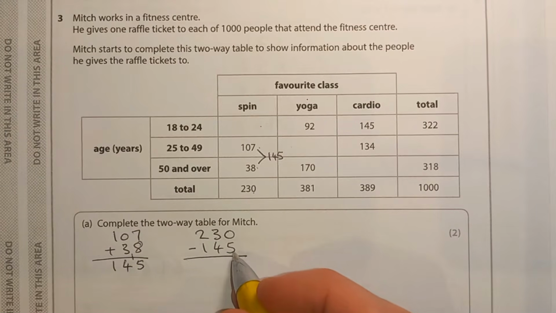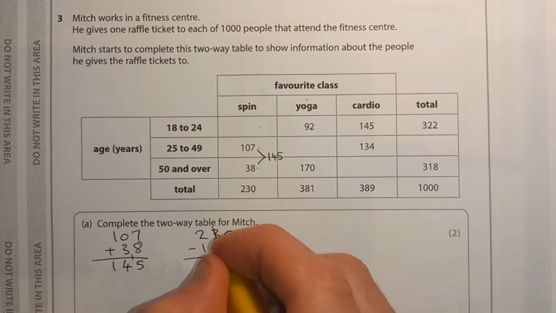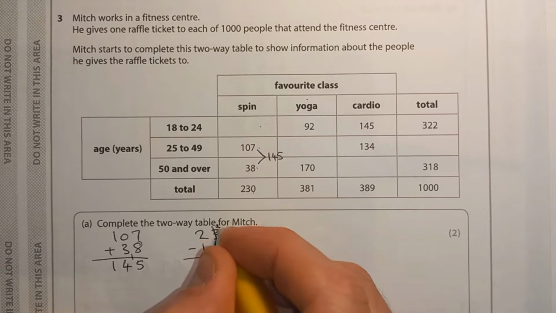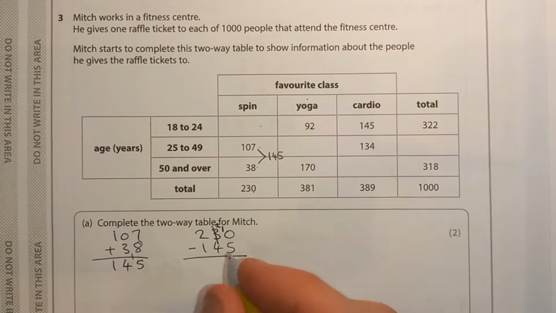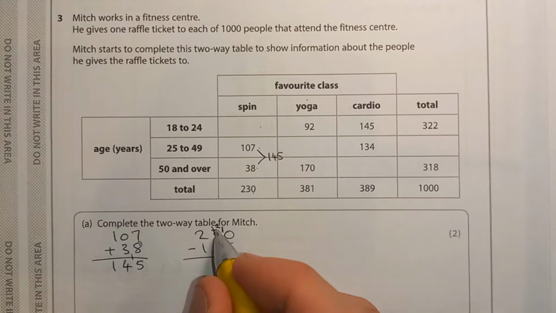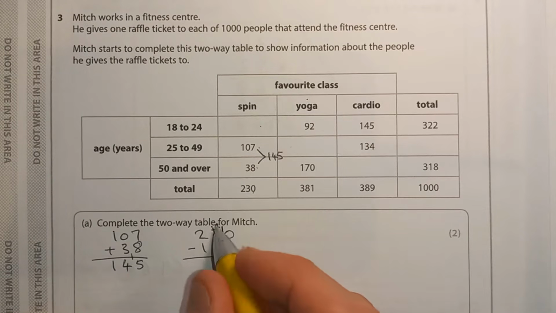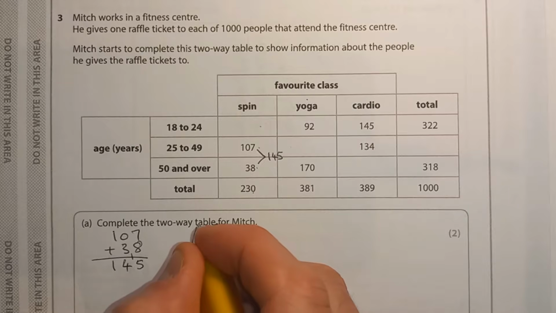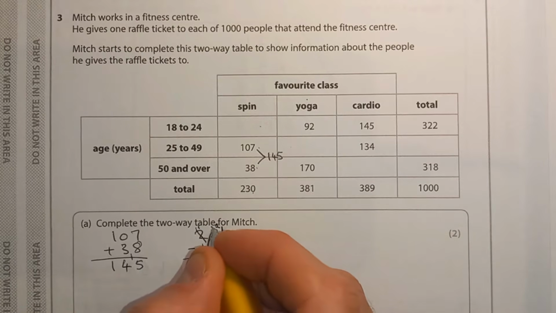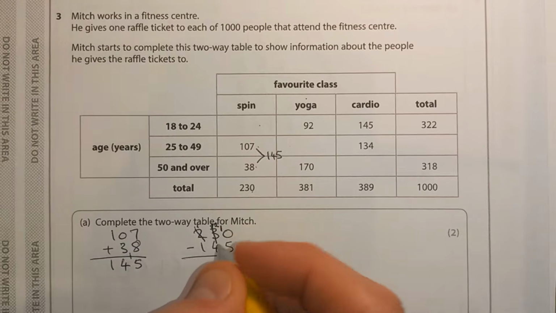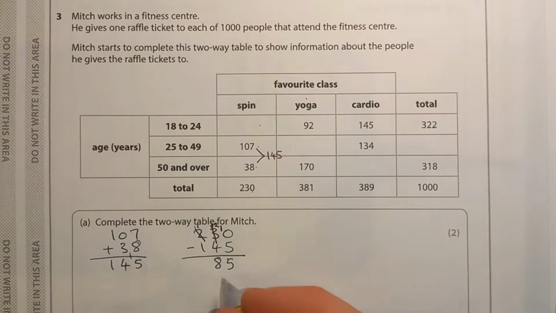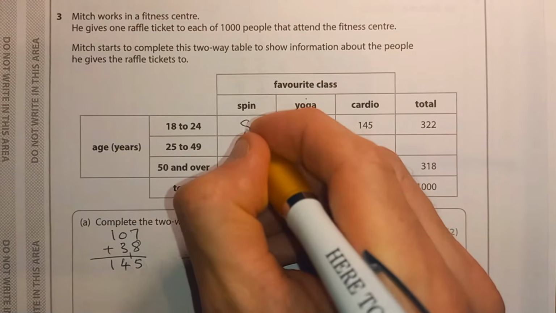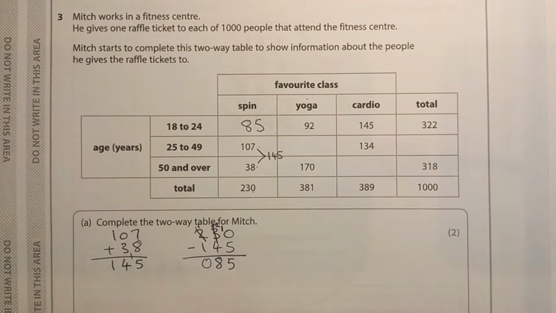So 0 take away 5. Well, you can't take 5 away from 0. So what we're going to have to do is take 1 from here, reduce the 3 to a 2, and pass the 1 across. So now we've got 10 take away 5 is 5. 2 take away 4. Well, you can't take 4 away from 2. So we're going to take 1 from here, reduce that to 1, and the 1 we've taken, we're going to put in front of the 2. So we've now got 12 take away 4, which is 8. And 1 take away 1, that's nothing. So this must be 85.